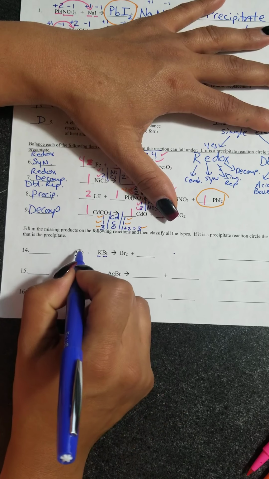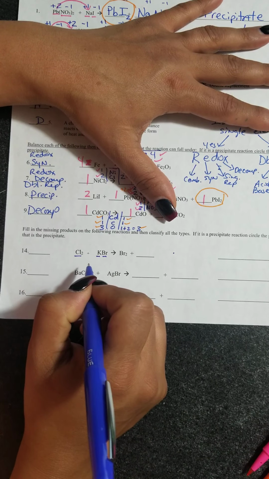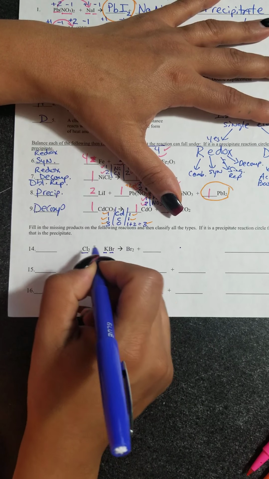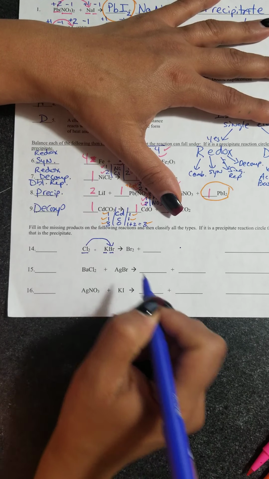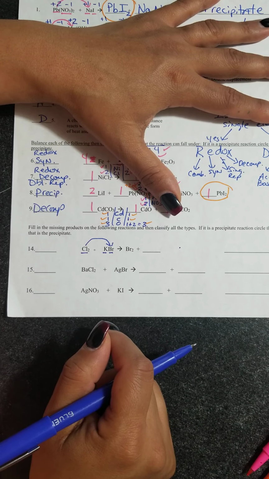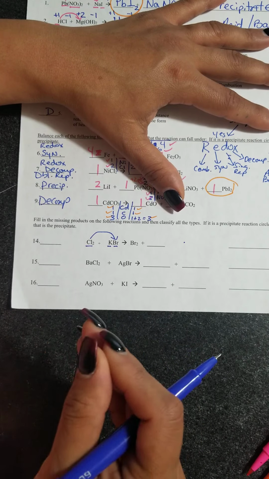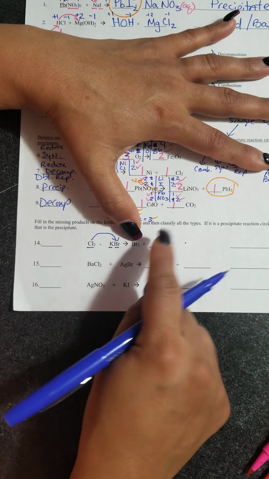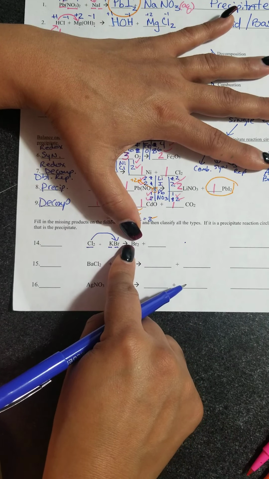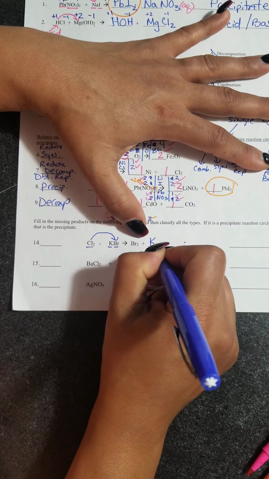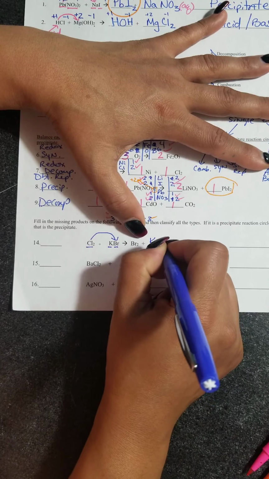Well, what happens here is that my chlorine, it's a non-metal, is going to kick the bromine out of the way, and it's going to replace it with another non-metal, because non-metals can replace only non-metals. So the bromine's by himself, which is a diatomic, that's why the 2 is there, plus potassium gets written first because it's a metal, plus chlorine.